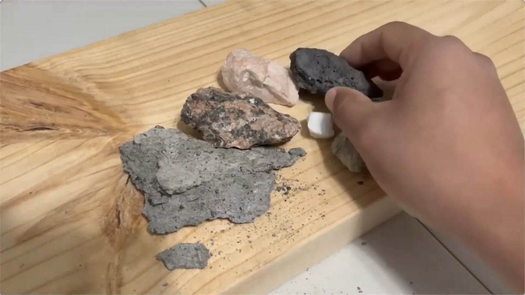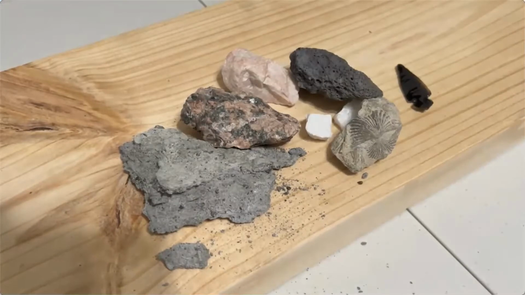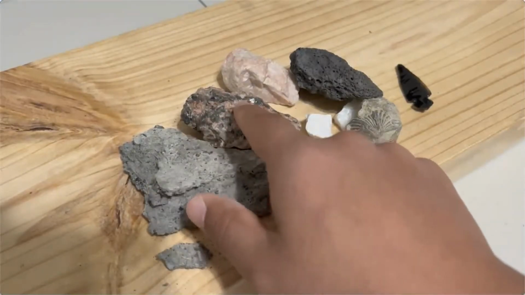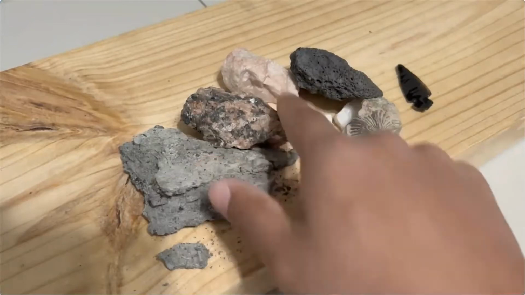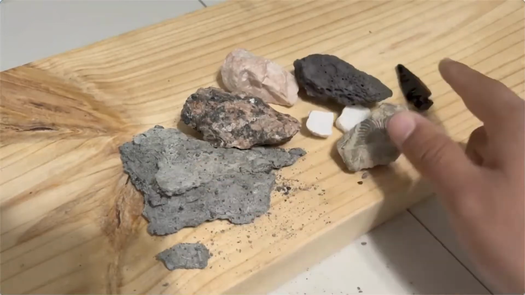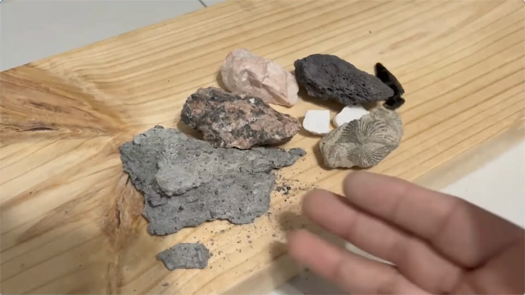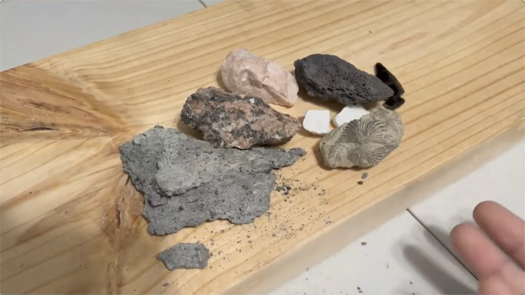So the first characteristic that I want to talk about is color. Do you guys see different colors? I do. I see gray, I see some black, some red, some pink, some white. So there's some black rocks right there, and some brown. So rocks come in all different colors.